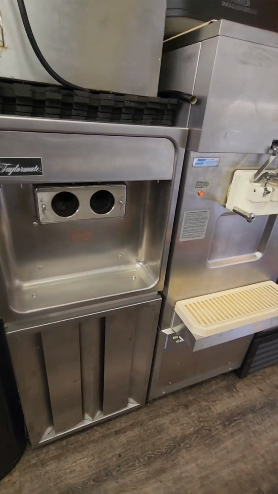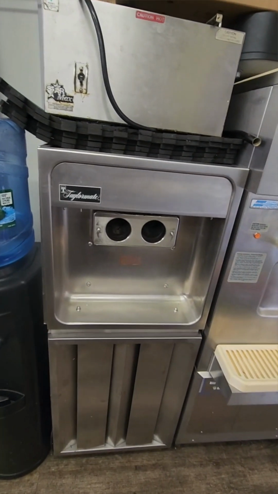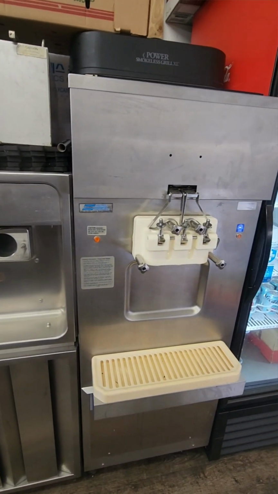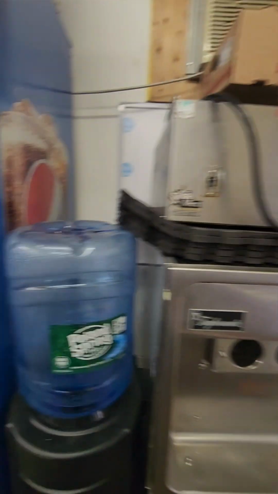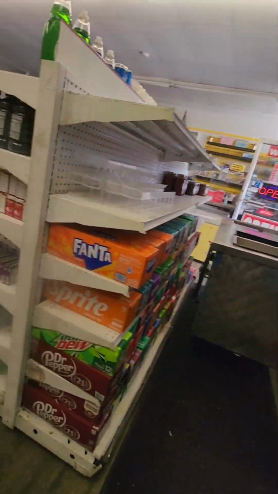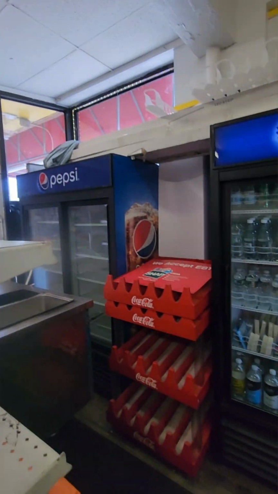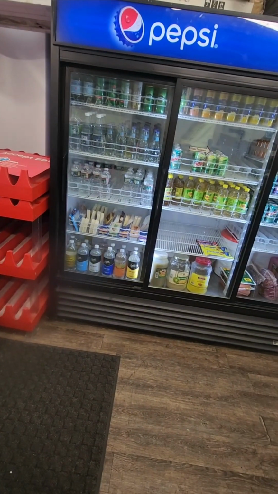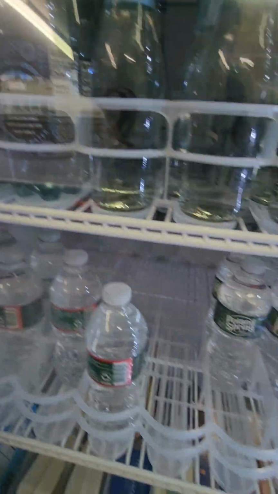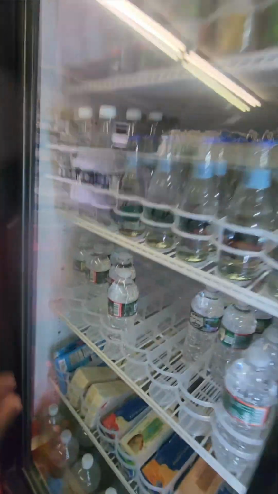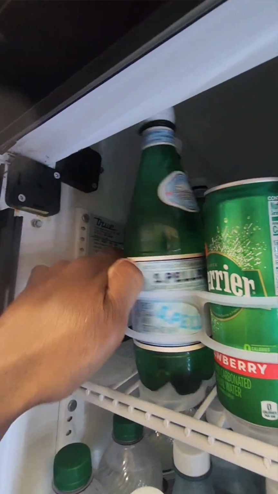There's some more ice cream equipment here, some Taylor equipment, and another cooler for food. So we're just looking around. I would say this cooler here is probably 120. I'm not too sure yet. I'm looking for the data plate, but I don't see it right away. It might be covered up. Usually it's up here in the corner. There it is. It's 120.